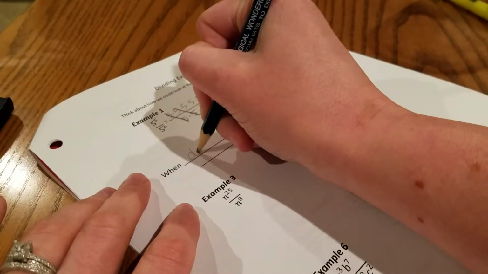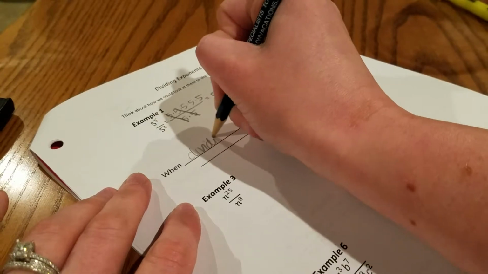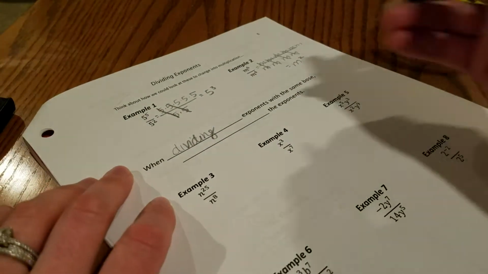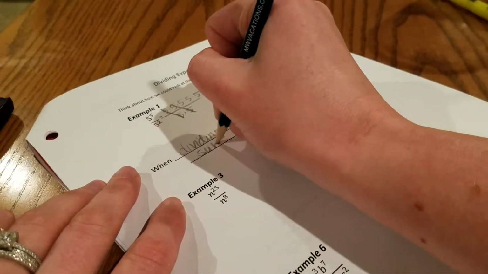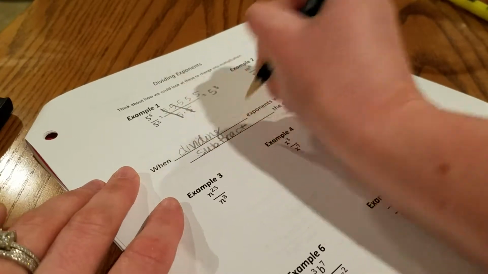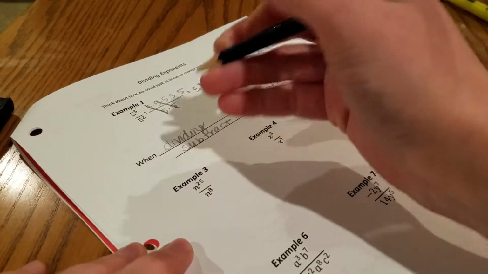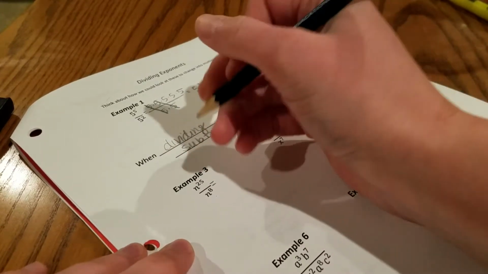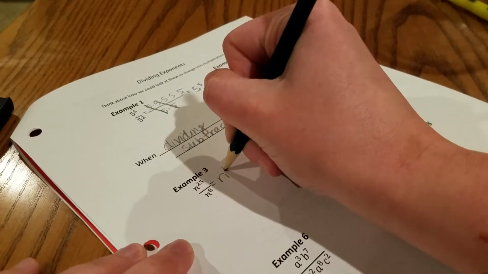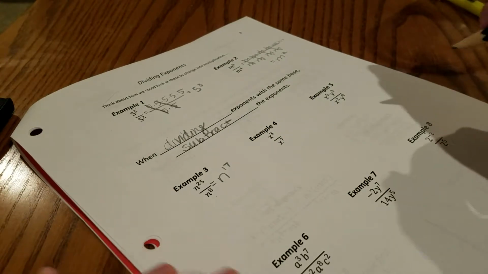So when we are dividing exponents and they have the same base, what you actually end up doing is just subtracting the exponents. So in this example, n to the 25th over n to the 8th, 25 minus 8 is going to give you 17, so n to the 17th.